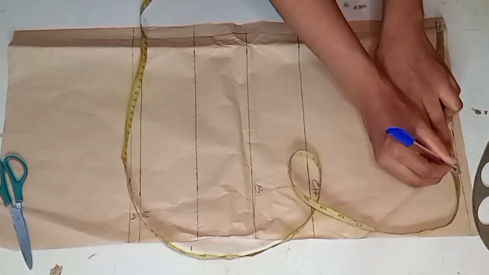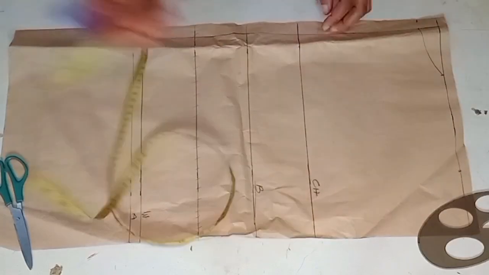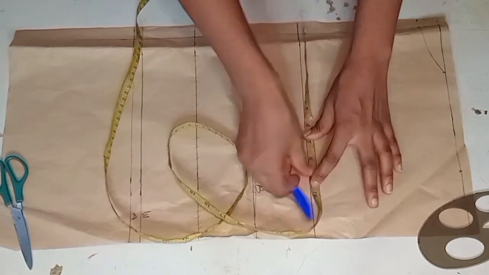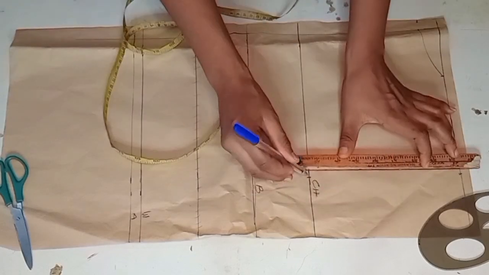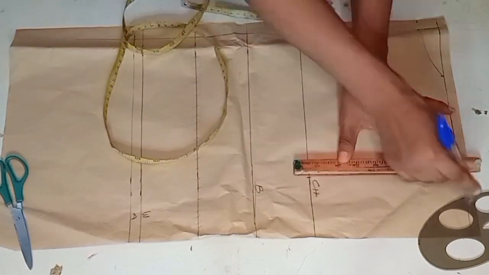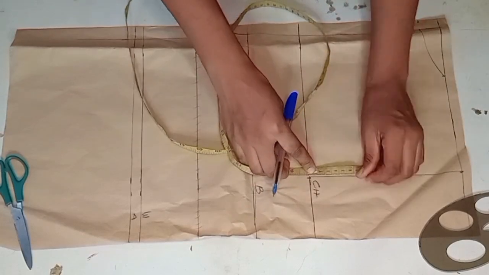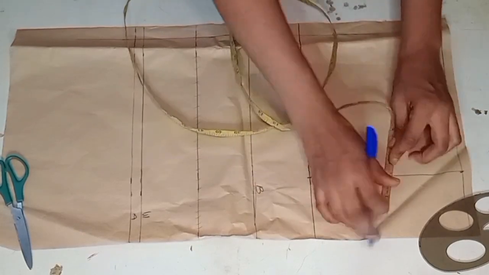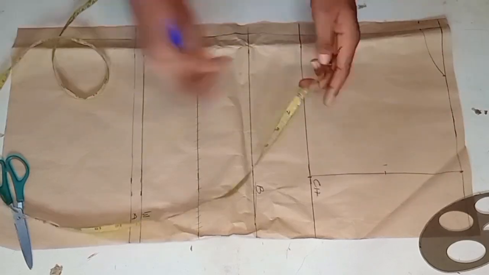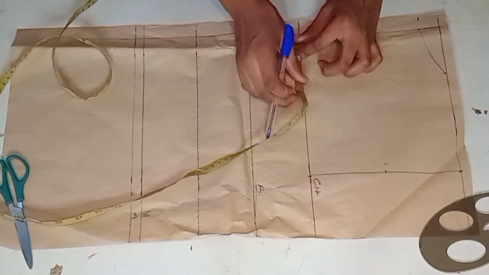After that, I came in by half of my shoulder measurements plus half-inch allowance. On the chest line, I came out by the same measurements, and then I joined them together to form a straight line. On that line, I found the midpoint, and then I marked it. Please do not mind this half-inch I came in by.